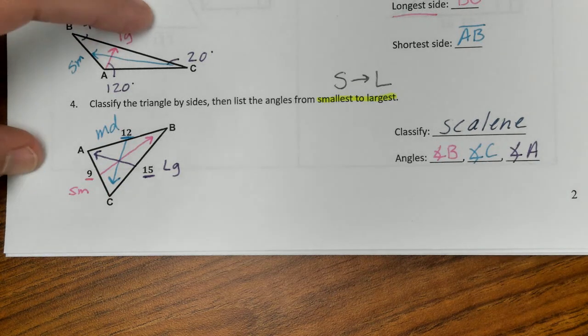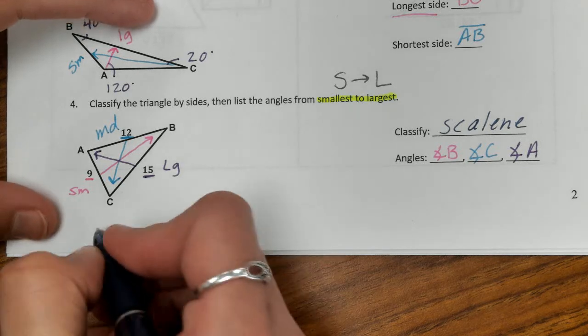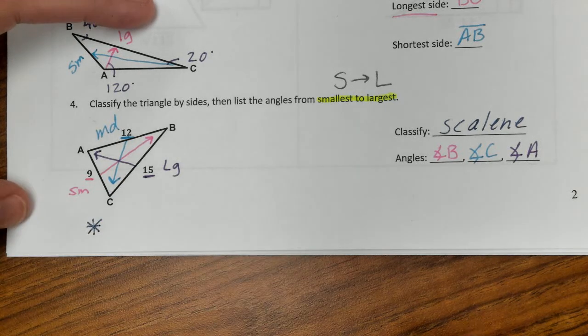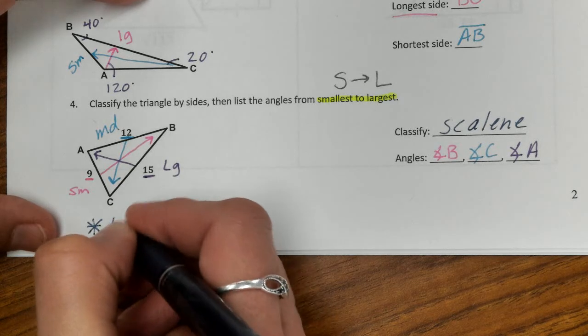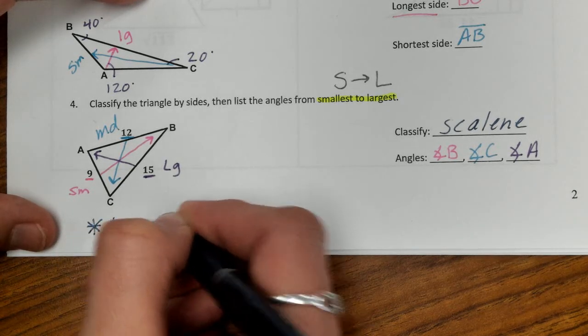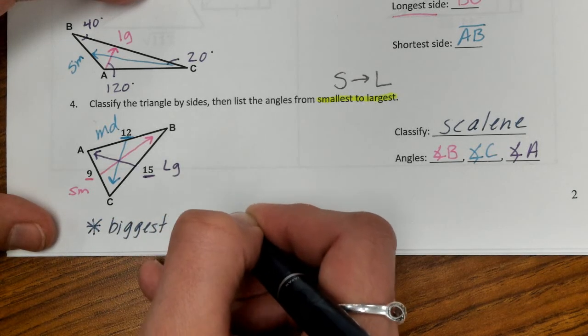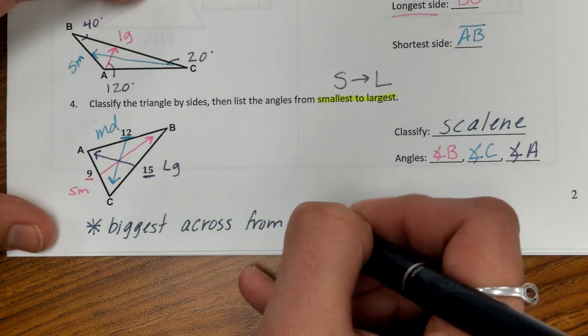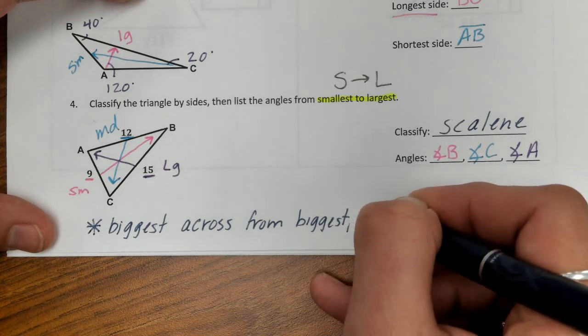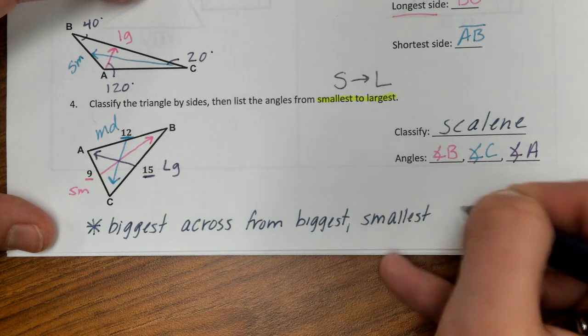So the big helpful tip, kind of like the rule, you could say: the biggest is across from the biggest. The smallest is across from the smallest. Doesn't matter whether you're going angle to side or side to angle. So, biggest across from biggest. Smallest across from smallest.